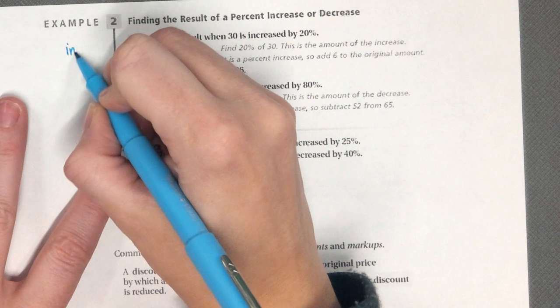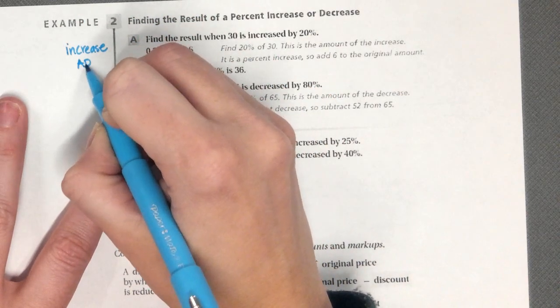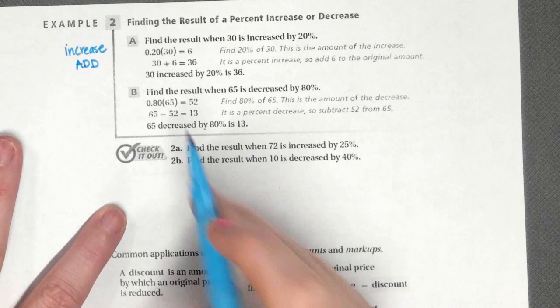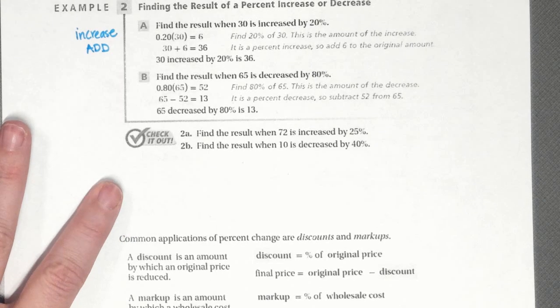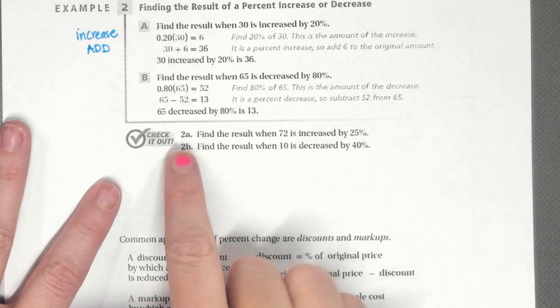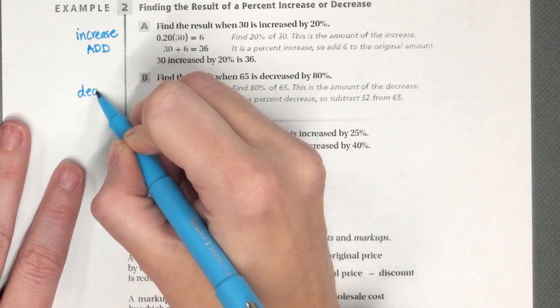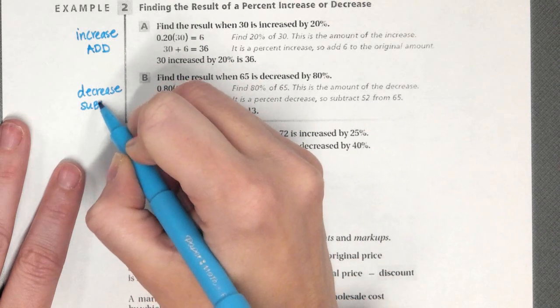When you are doing an increase, you are going to add those two values together. When you are doing a decrease, what do we do in the second step here? Yep. Okay, so for a decrease, we're going to subtract.